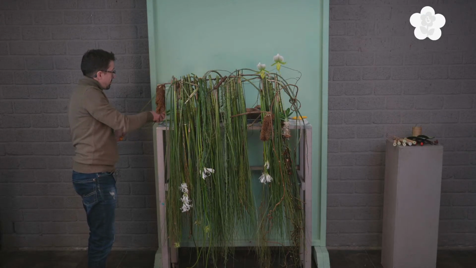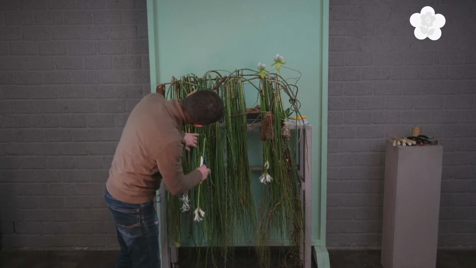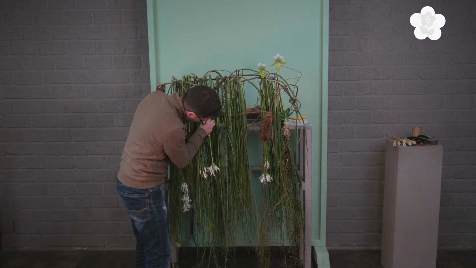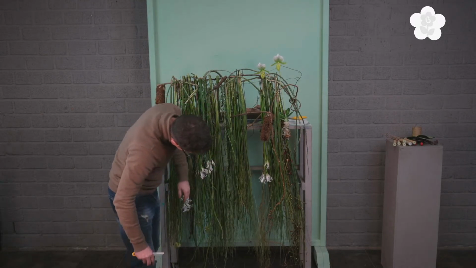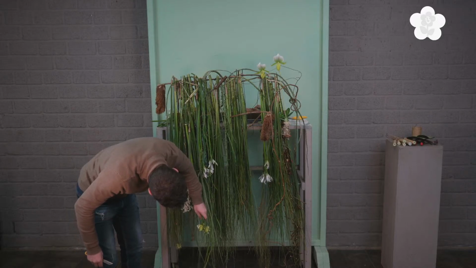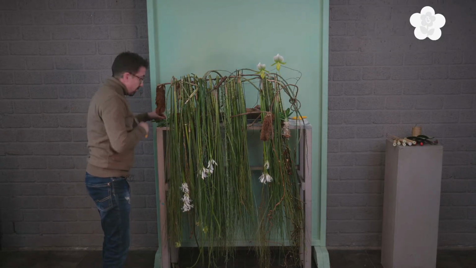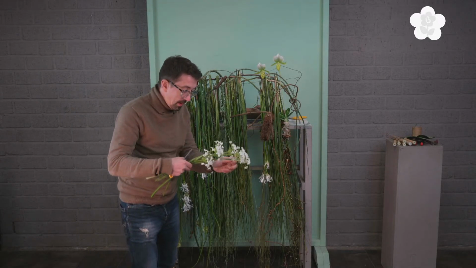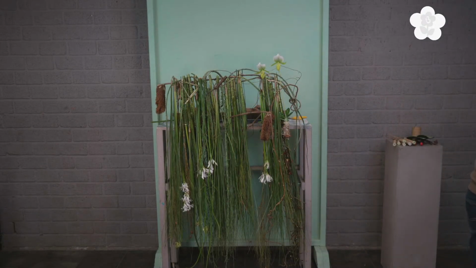So I continue flooring the pieces. And I create impact with the flower, with the nerine, with the ornithogalum, and now with the allium. You can see I use the same flowers as the previous design, the bouquet.